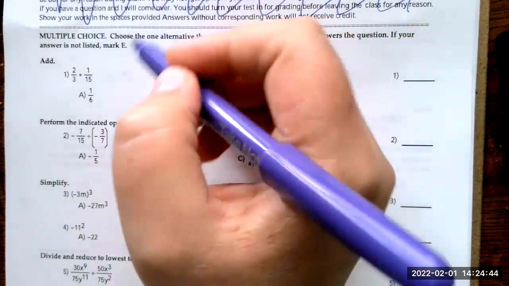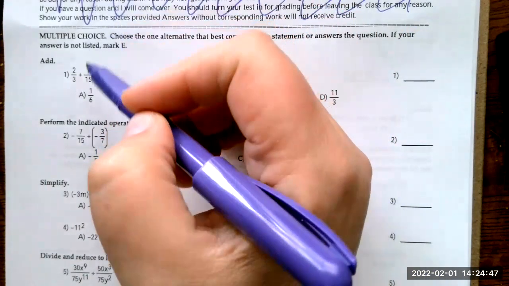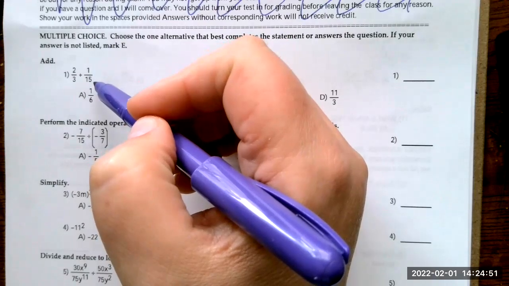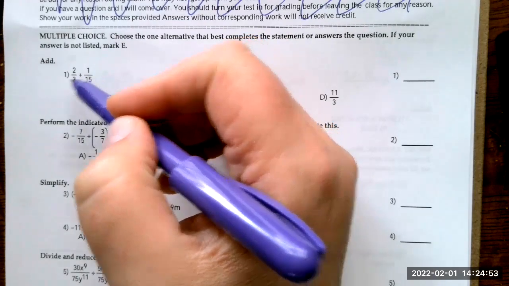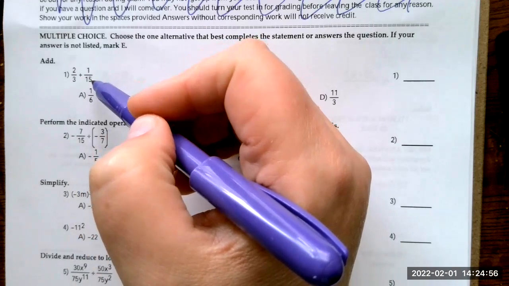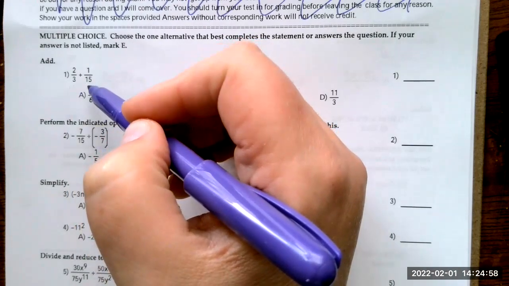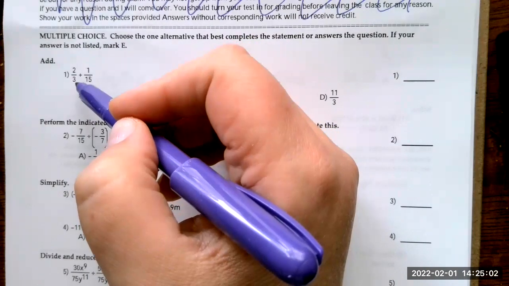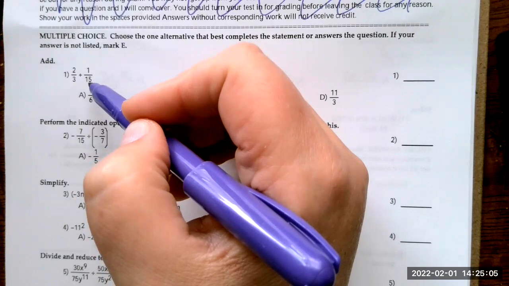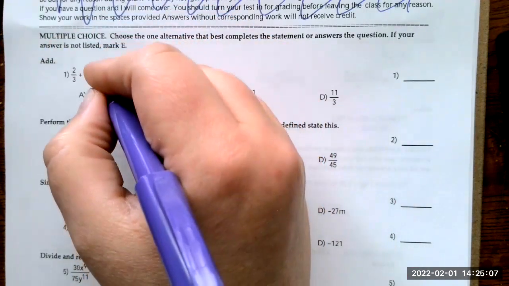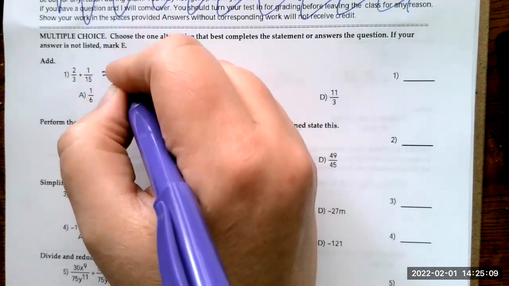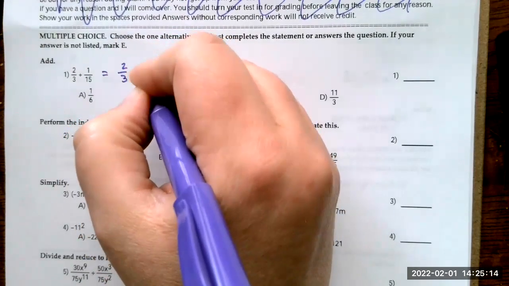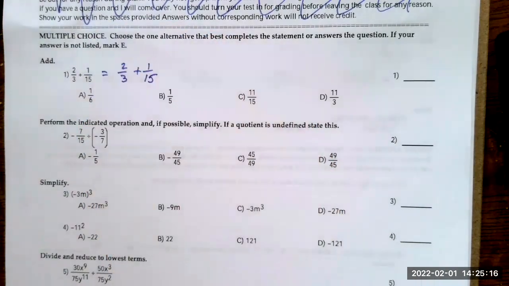So the first problem that we're gonna look at is adding 2/3 and 1/15. So to add two fractions, I'm gonna remind you, you need a common denominator. And here, denominators are not the same. We have 3 and we have 15. So before we can add, I'm gonna copy this problem and give me a little more room to work with.